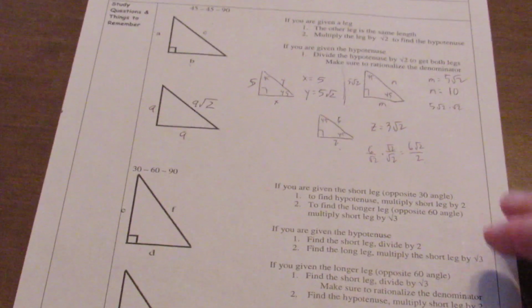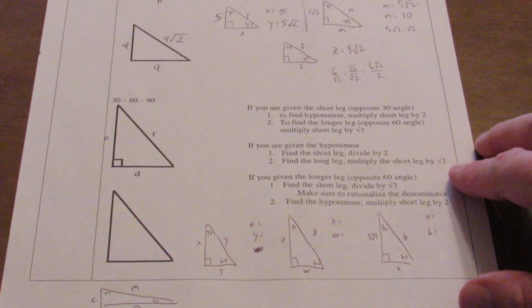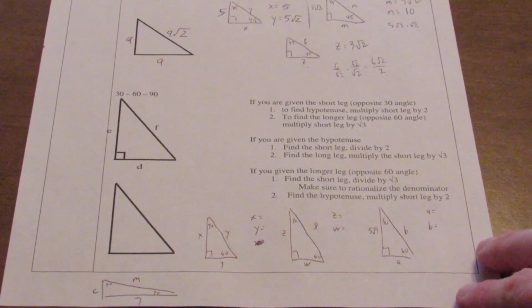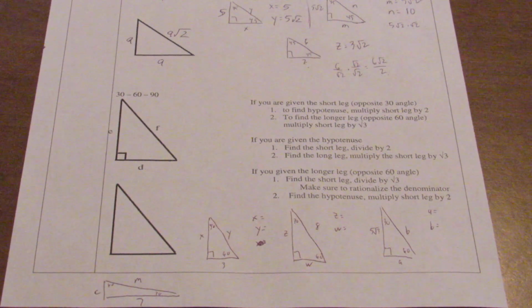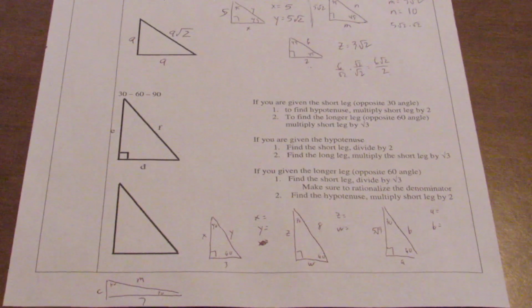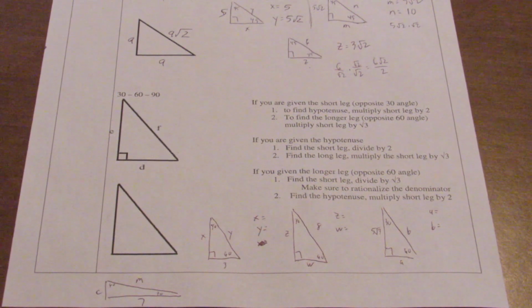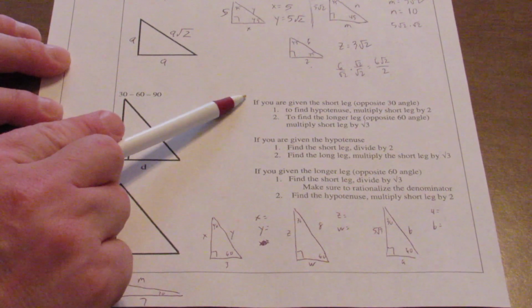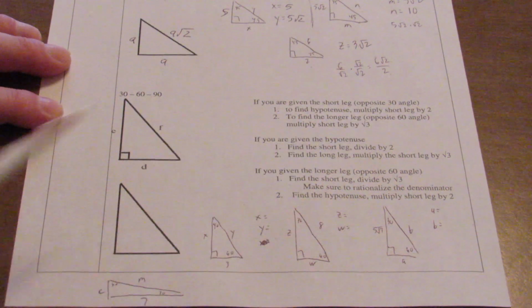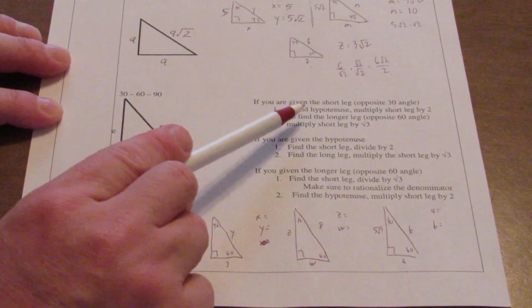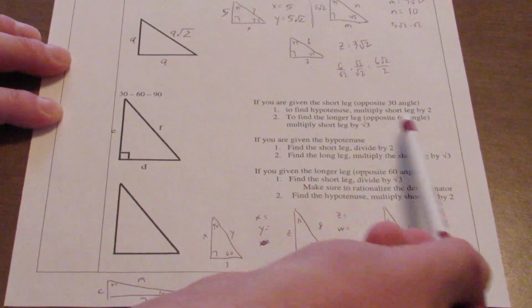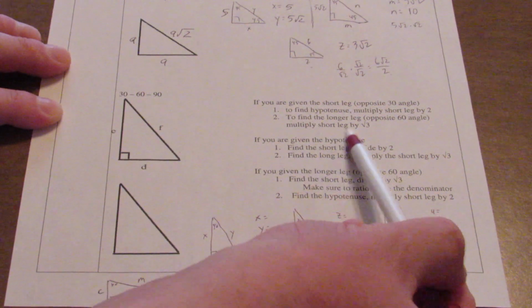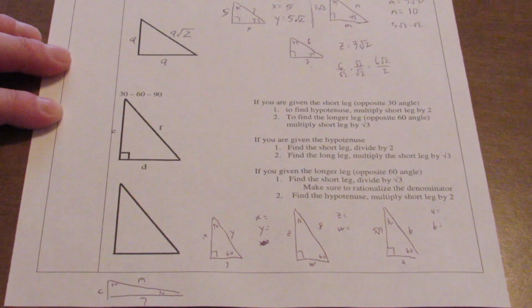Our other type of triangle is the 30, 60, 90 triangle. Okay, this is a little bit more difficult because we have 3 different side lengths. So the rules give us starting from each spot. All right. So if you're given the short leg, which is always opposite the 30, to find the hypotenuse, we multiply the short leg by 2. To find the longer leg, you multiply the short leg by root 3.